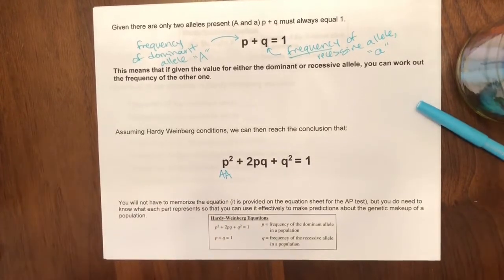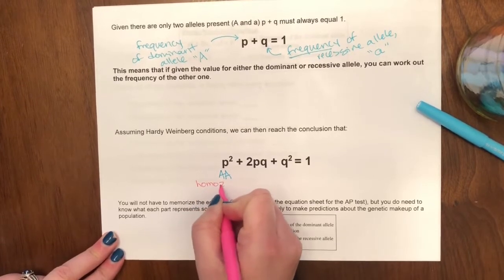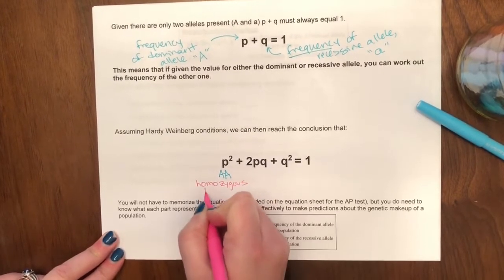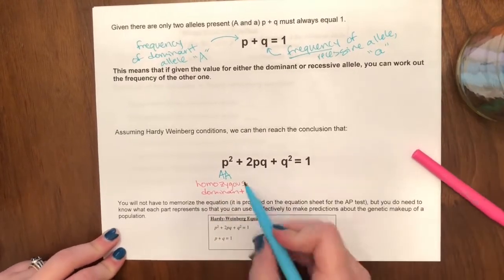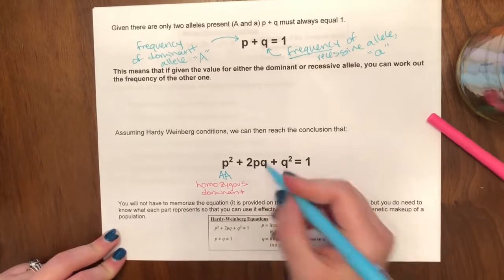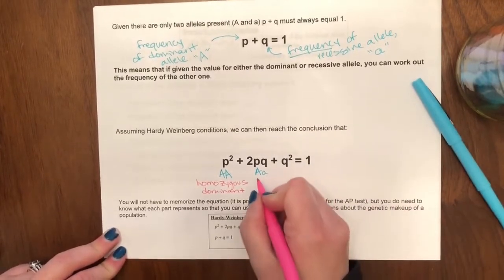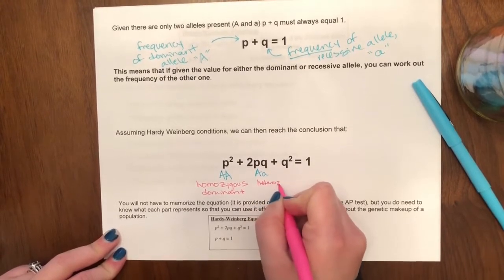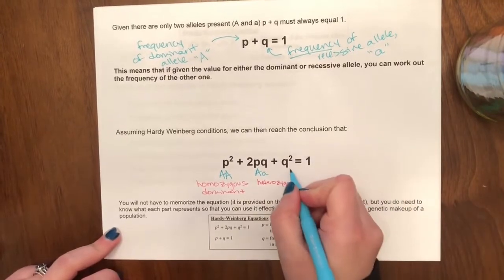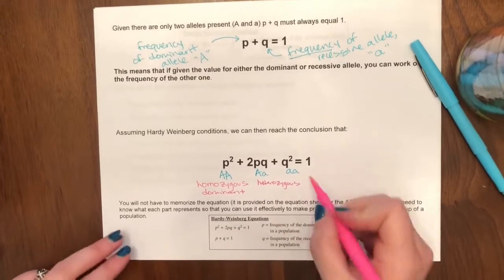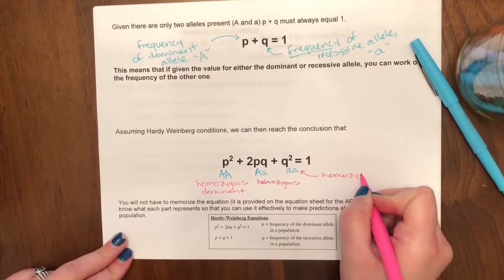So p², this is going to be our homozygous dominant genotype. 2pq, well, p is big A, q is little a, so this is going to be heterozygous. And then q², that's like little a little a. So this is going to be homozygous recessive.